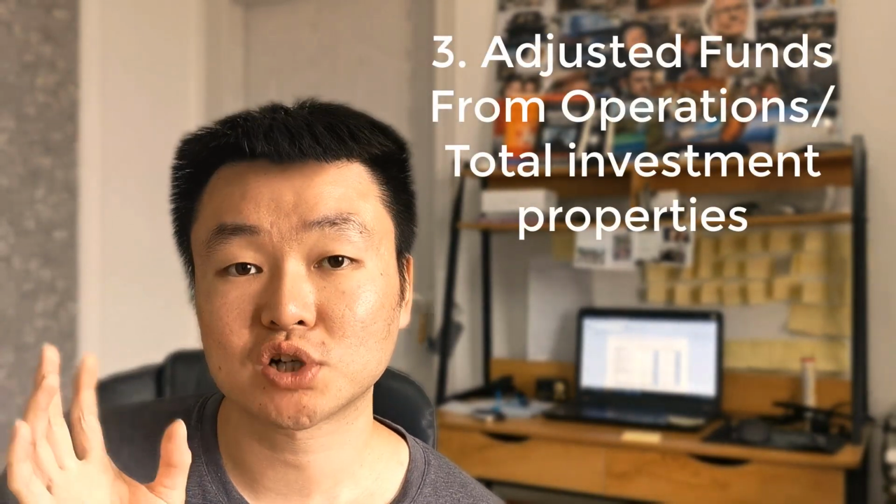Alright, the next metric that we're going to look at also has something to do with the company's profitability. I'm going to give you a 2-in-1 deal right now, because I'm going to give you 2 metrics for this number 3. I don't know how that works, but it's going to work, so let's go. Adjusted funds from operations divided by total investment properties. If we take adjusted funds from operations and divide it by total assets, we get their return on assets, which is a pretty important number considering that a real estate investment trust's profits are solely determined by those assets that they own directly.